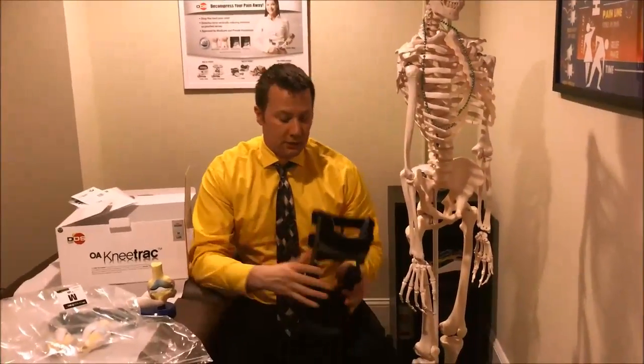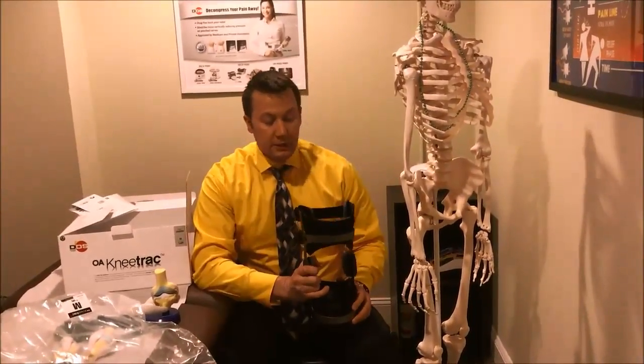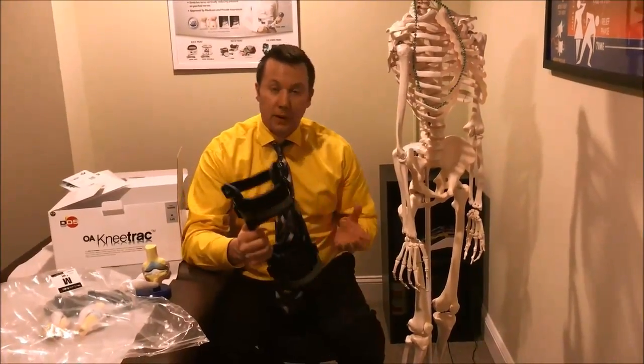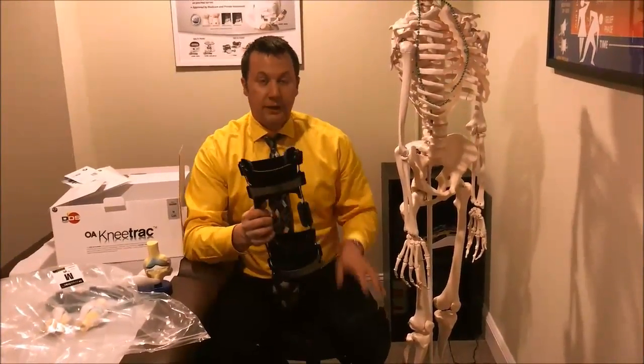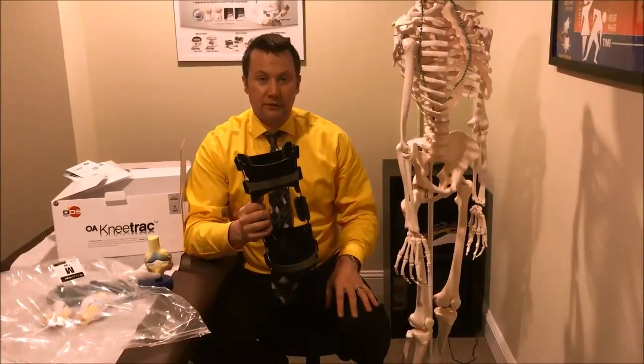So really, when we start to feel that arthritic knee pain, people think they have to go right for surgery. That's kind of the last resort. Try something like this. These knee braces, we do them here. They're covered by Medicare and most major insurances. They take the pressure off there. Sometimes that can give you relief for years.